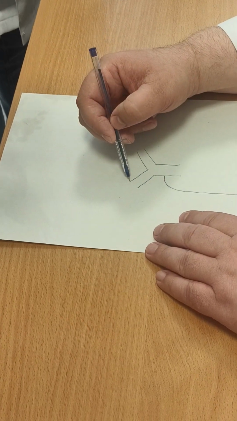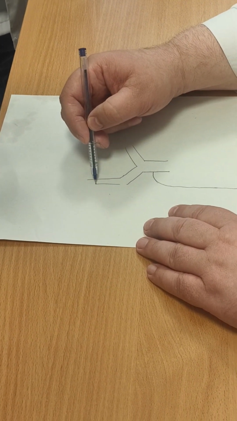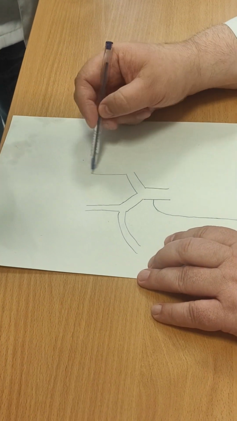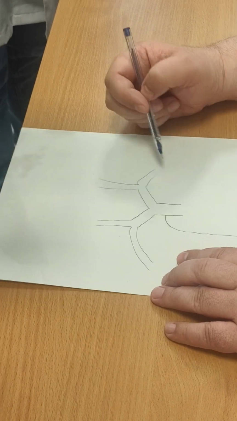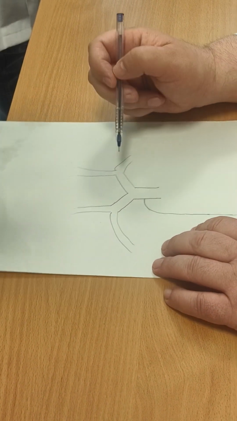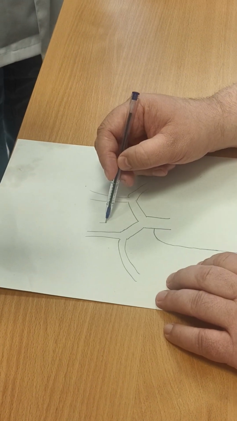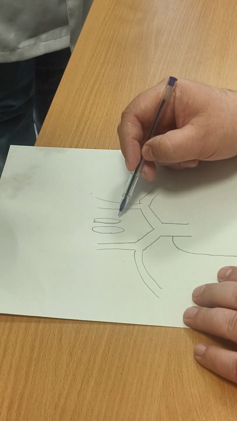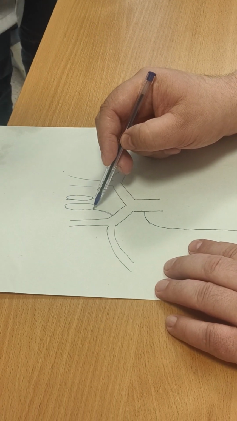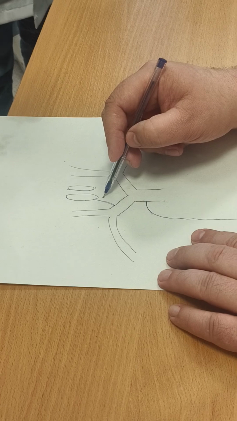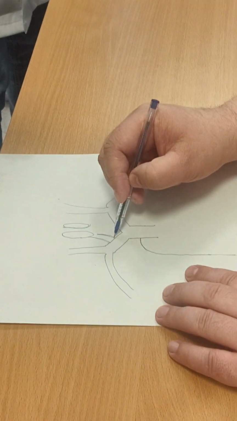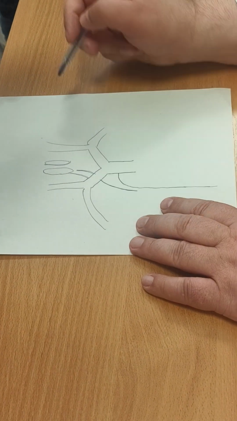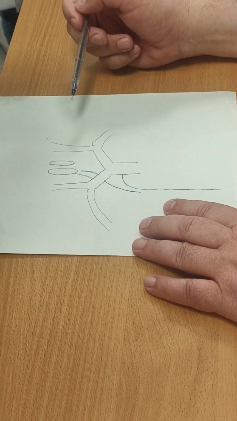The brachiocephalic vein forms with the help of the internal jugular vein and the subclavian vein. And it is the same on both sides. What opens into the brachiocephalic? It receives the inferior thyroid vein from the thyroid gland, vena thyroidea inferior, the vertebral vein, vena vertebralis, and the internal thoracic vein, vena thoracica interna. They open into the brachiocephalic vein.